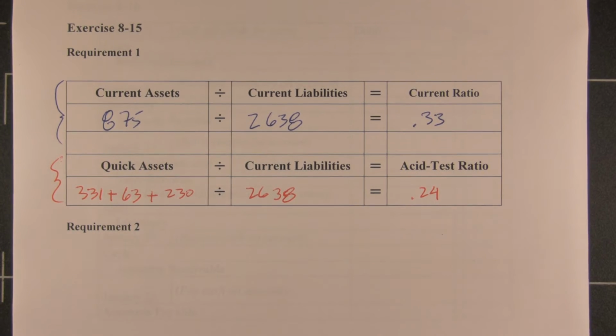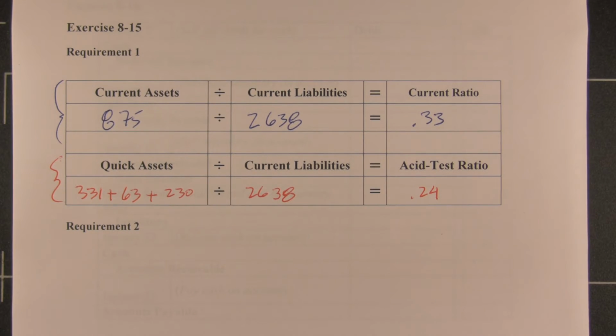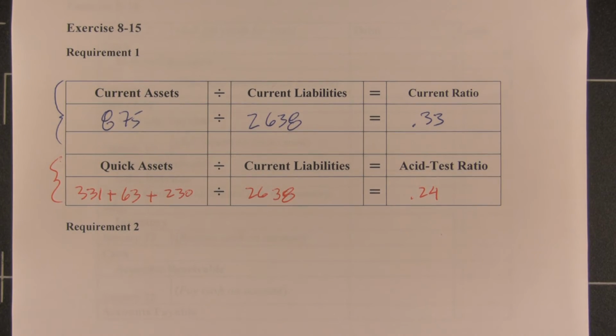And again, the way to think of that is for every liability that comes through the door, we have about 24 cents of quick assets that we can make available to pay those bills. Again, doesn't sound great to you and me. We like to have $1 for each dollar worth of bills, but you have to compare it to the industry.